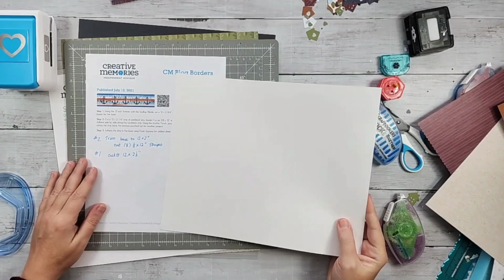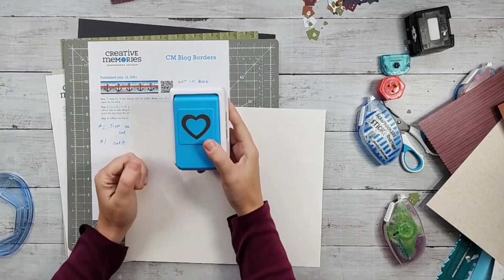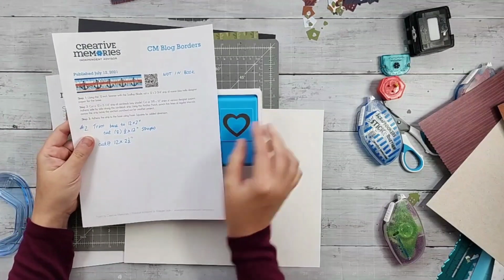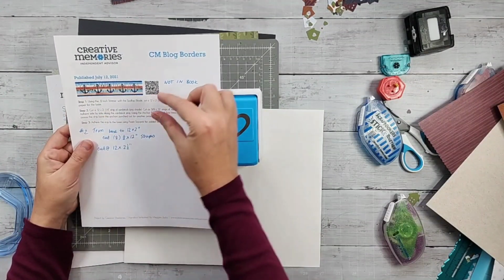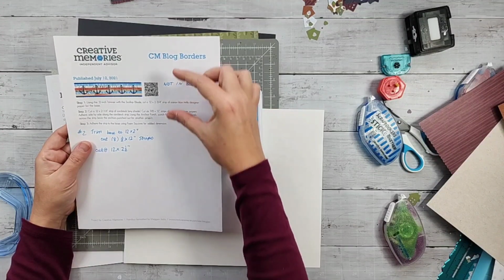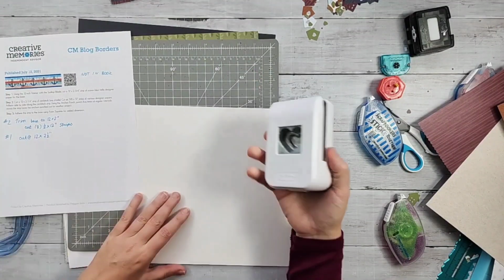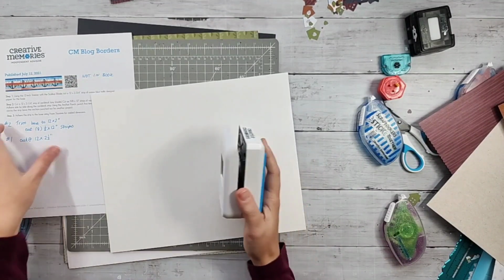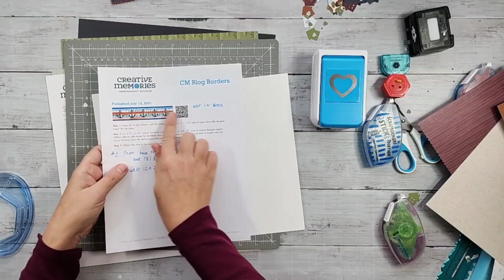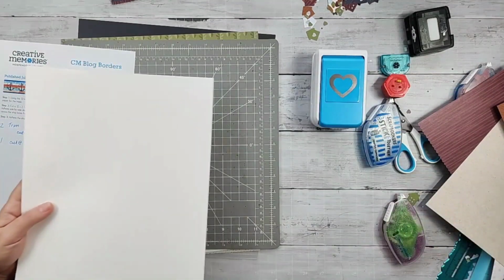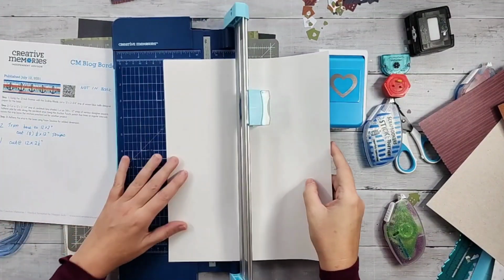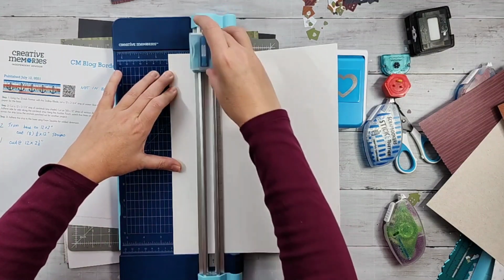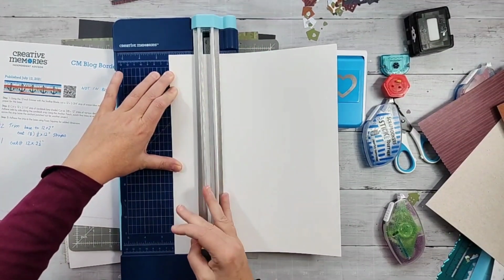Now, here's what I'm going to tell you. I was messing around and decided to use the double heart punch. If I were to cut this to 2 1/4 inch, my heart will not be centered top to bottom. Let me just show you. Let me cut this to 2 1/4 inch. The anchor punch, I trust them. I bet this works perfectly. The anchor punch is a little bit taller than the heart.